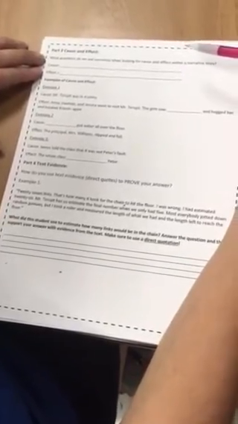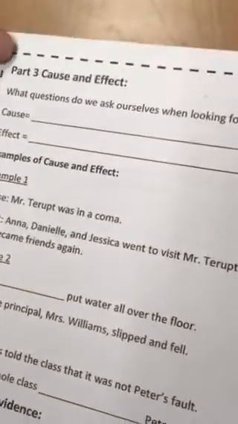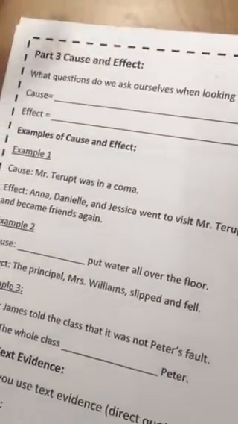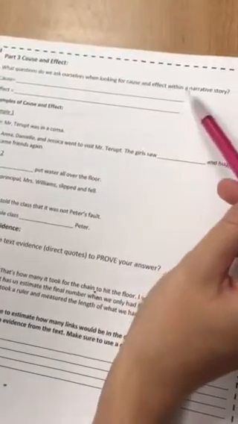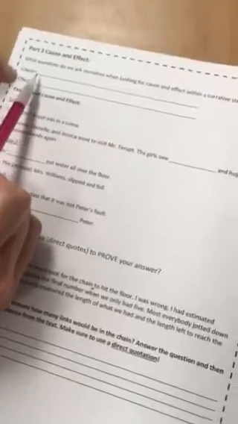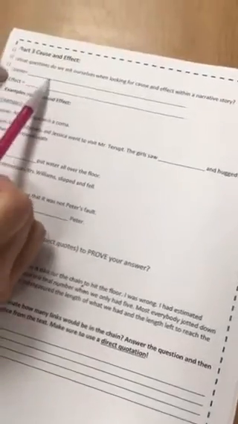So we are working through this study guide together, but I would like you to try this first part on your own again. Part 3 is cause and effect, which we talked about in Because of Mr. Terupt. So first, think about what questions do we ask ourselves when looking for cause and effect within a narrative story. So when you think about cause, what do you ask yourself? Go ahead and try to jot something down.